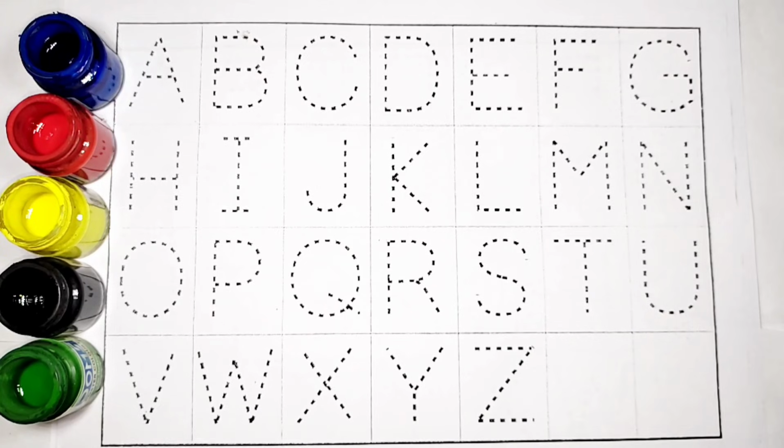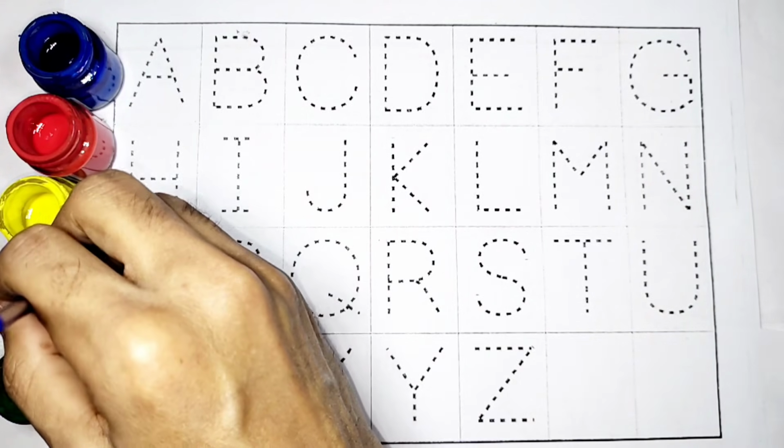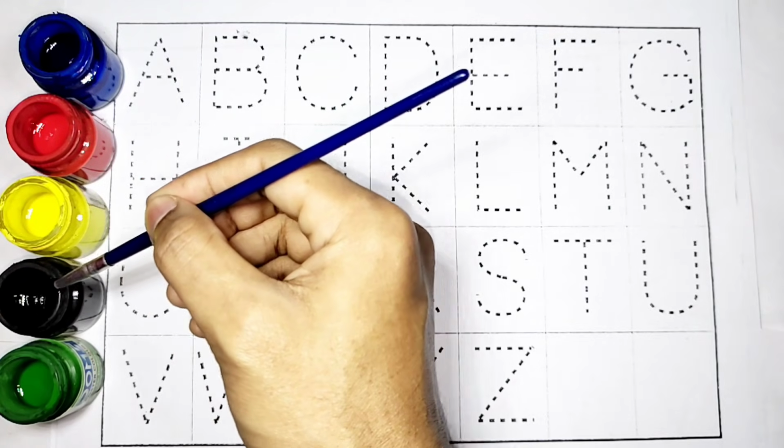Hello everyone. Now we are drawing and coloring alphabets A to Z. Kids, now we are using the color of black.